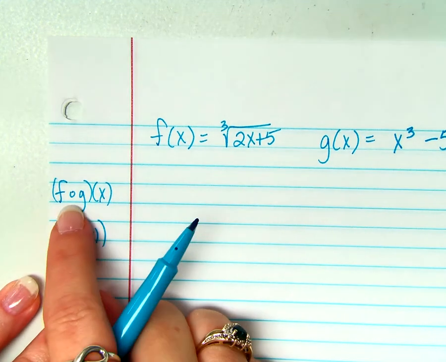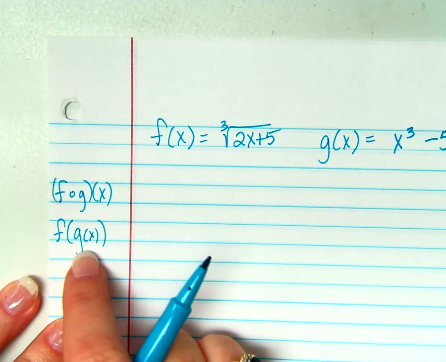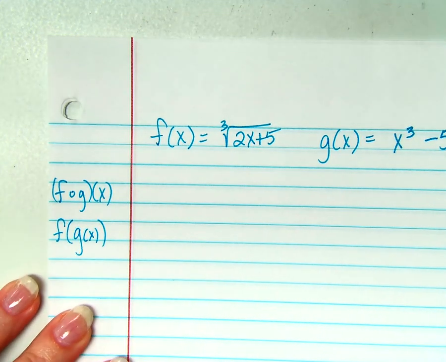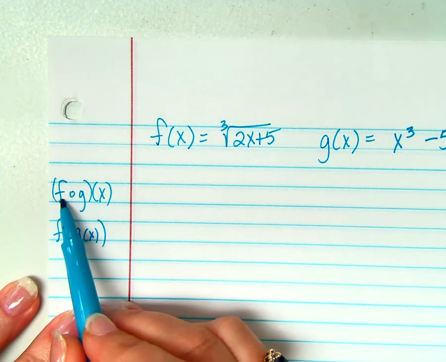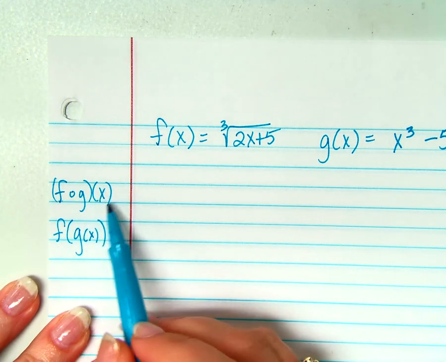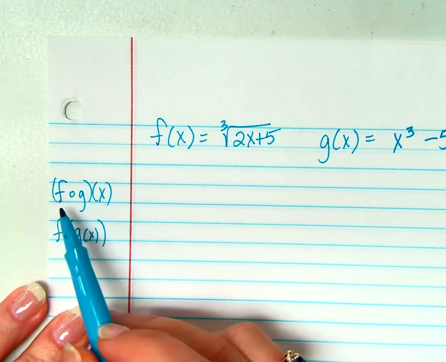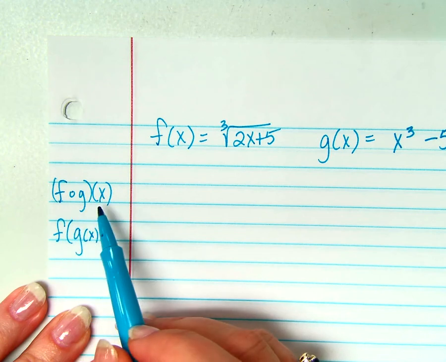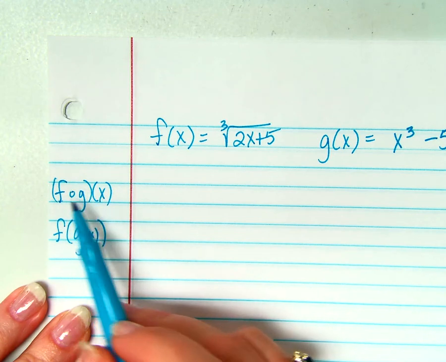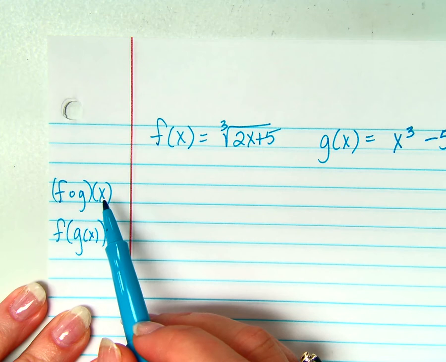My main concern in these things right here is on the previous test when we first talked about inverses. A lot of you did f of g and then you multiplied it by x. Guys, is that what this is saying? Is this saying find f of g and then multiply it by x?